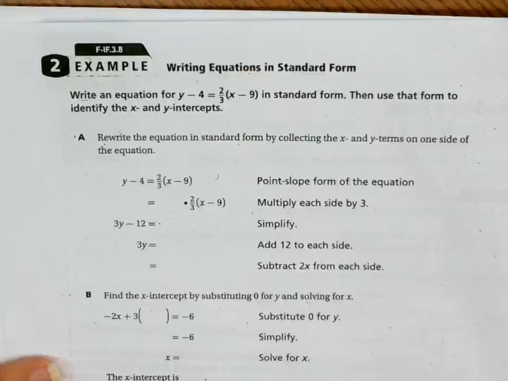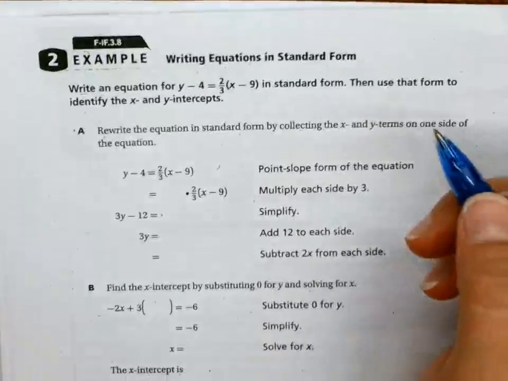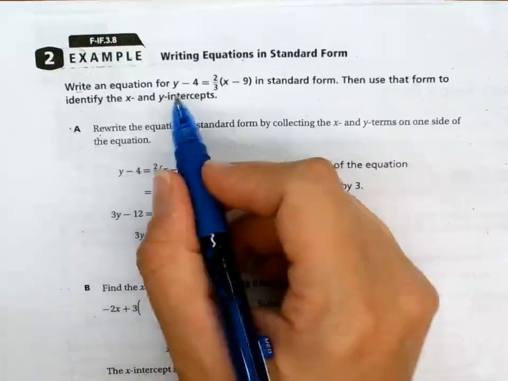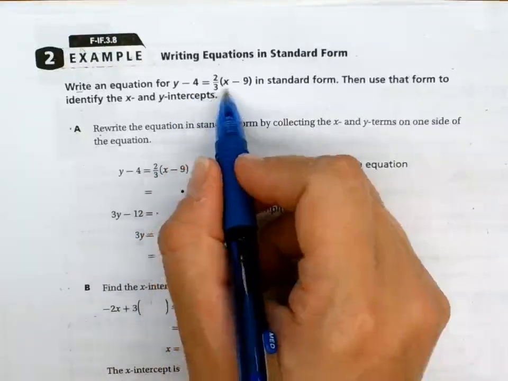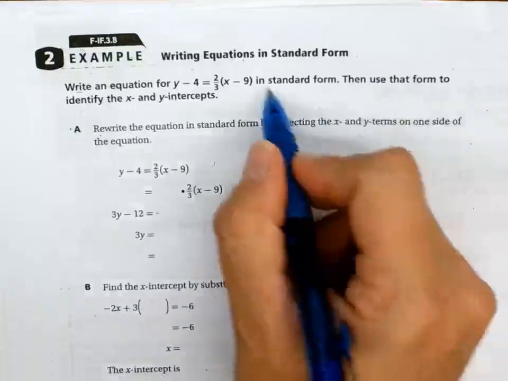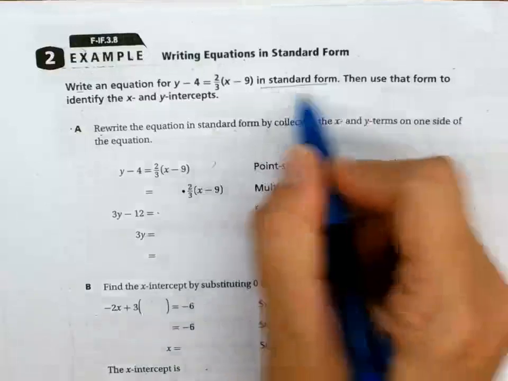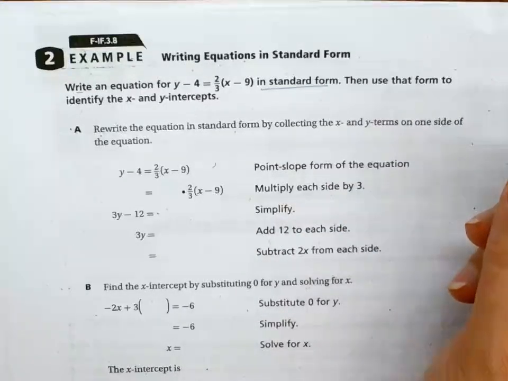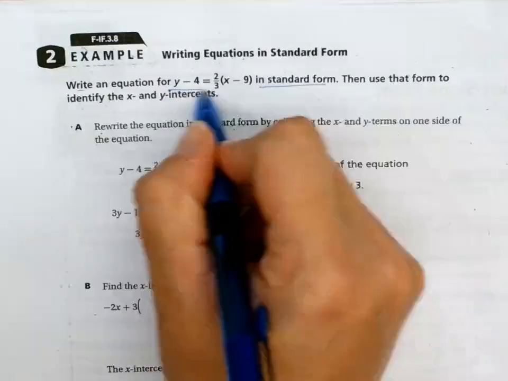Alright. So write an equation for y minus 4 equals 2/3 times x minus 9 in standard form. So write an equation in standard form. Then use that form to identify the x and y-intercepts. So this right here is called point slope form.